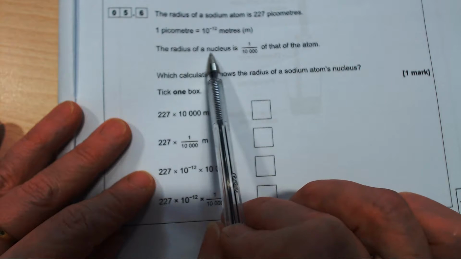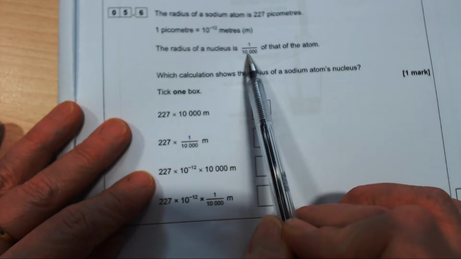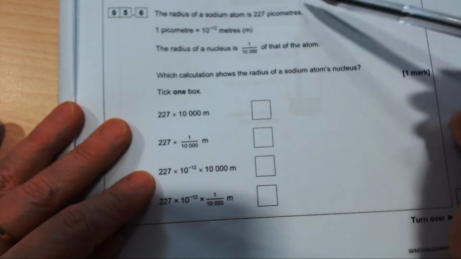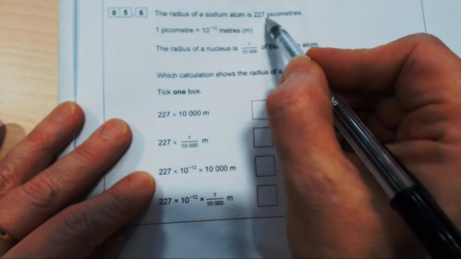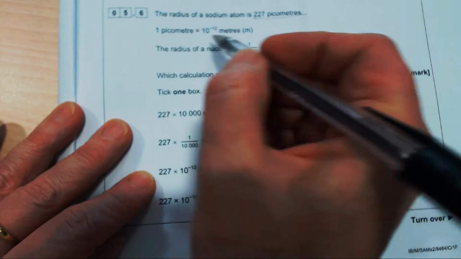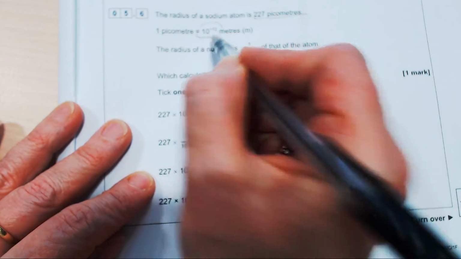And then the radius of a nucleus is 1 over 10,000 of that atom. Okay, so it's given us 3 pieces of information there. 227 picometers. It's told us that a picometer is 10 to the minus 12.